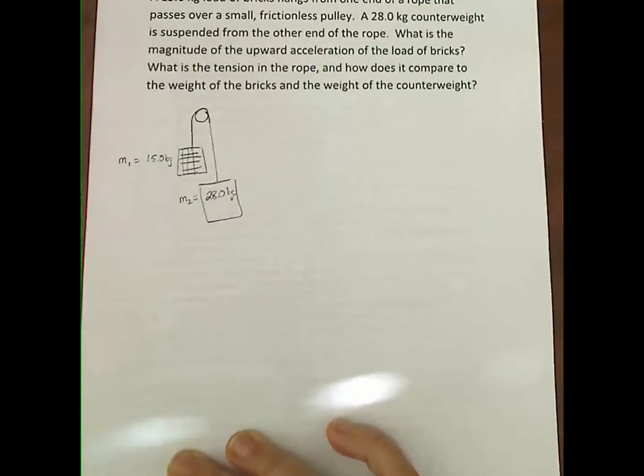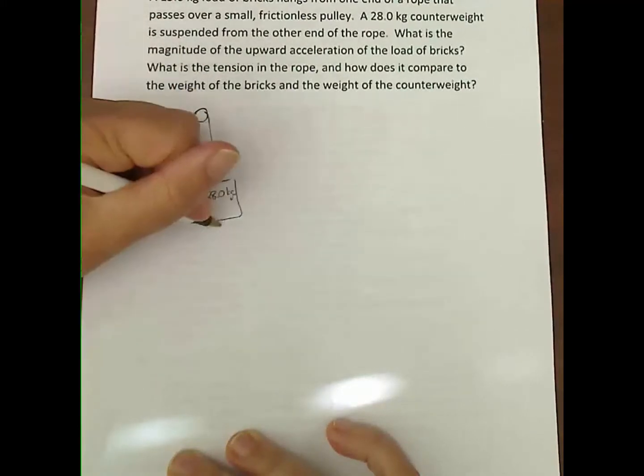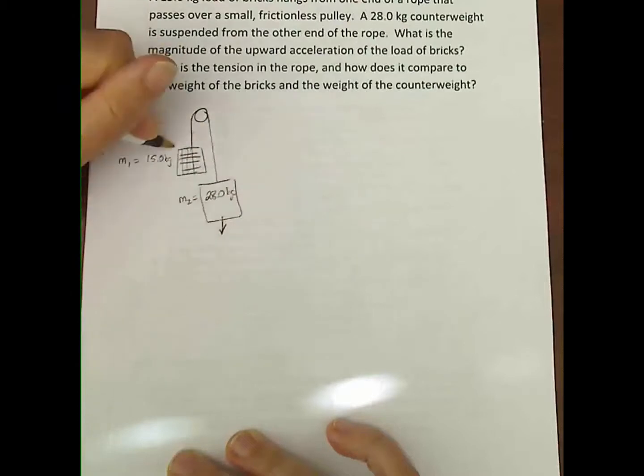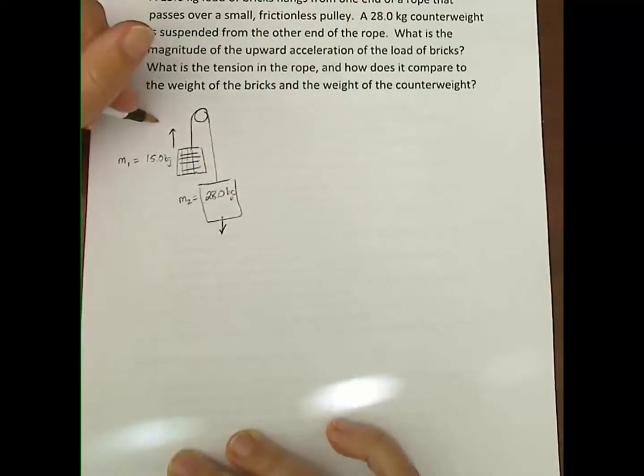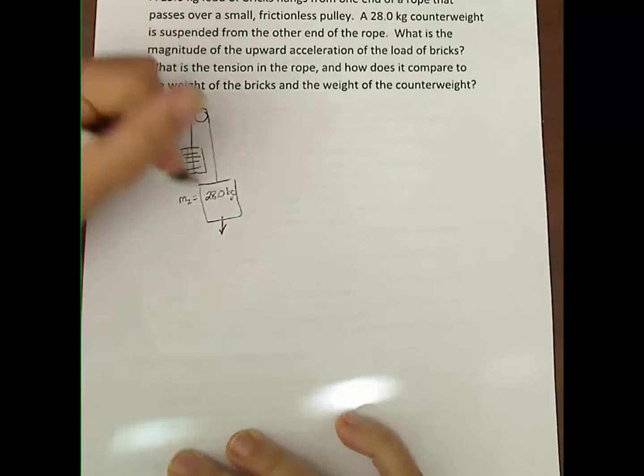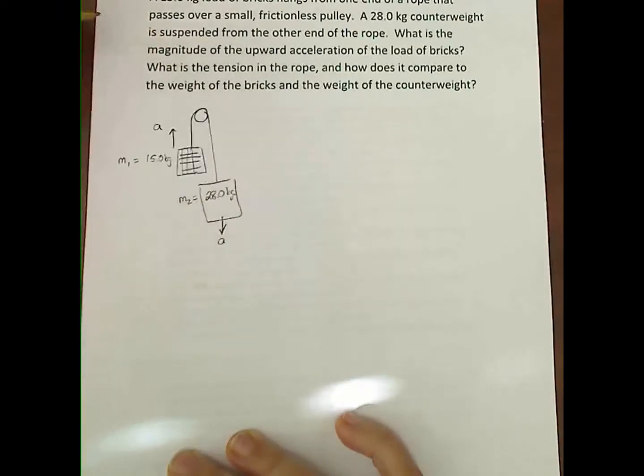Okay, which way is it going to go? Well, just looking at it, you know the heavier weight's going to win. So that means that mass 2 is going to go down and mass 1 is going to go up. What's the acceleration of them? How does it compare? Well, they have to have the same acceleration because they're tied together. So the bricks go up with an acceleration of a and the counterweight goes down with an acceleration of a. So we want to know what's the magnitude of the upward acceleration of the load of bricks and what's the tension in the rope.